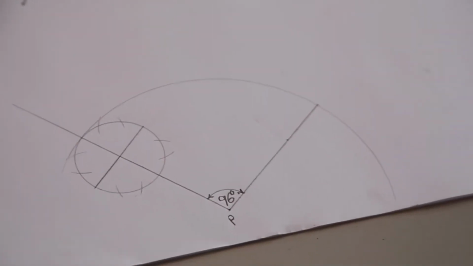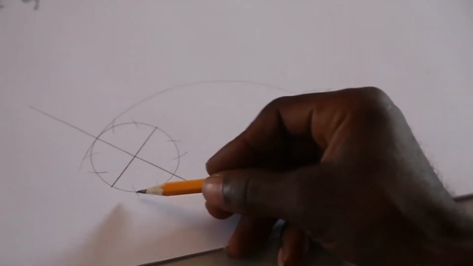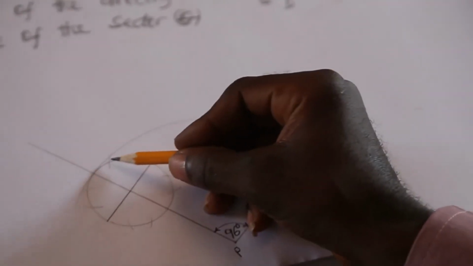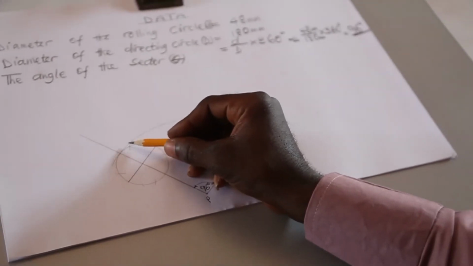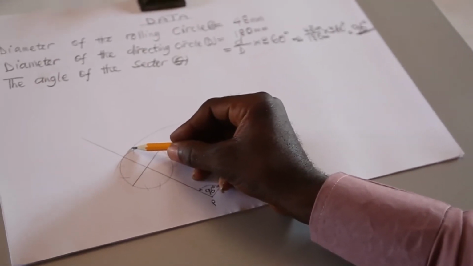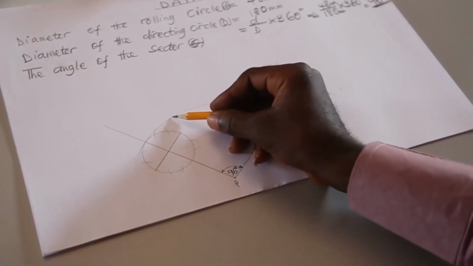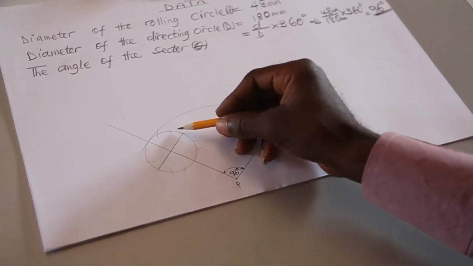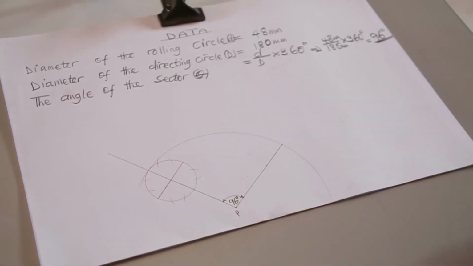So now let's try to figure out something over here. If this rolling circle begins to roll inside this arc, right, this point is going to land on the directing circle, right. This point is also going to land. Every point on the rolling circle will land on the directing circle.